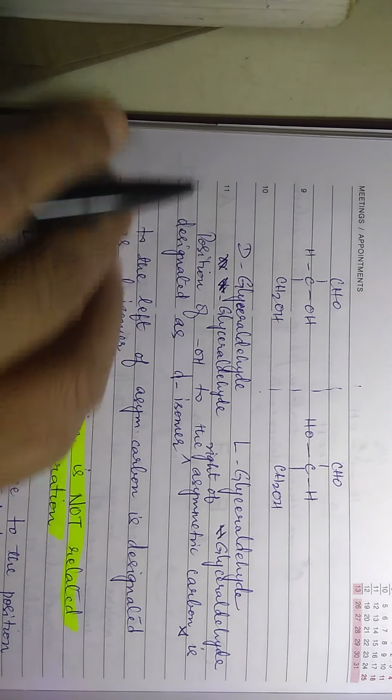Okay. Now this is an asymmetric carbon, and you see the mirror image, it will be like this. So this will form a pair of enantiomers. This is called D-glyceraldehyde. This is called L-glyceraldehyde.